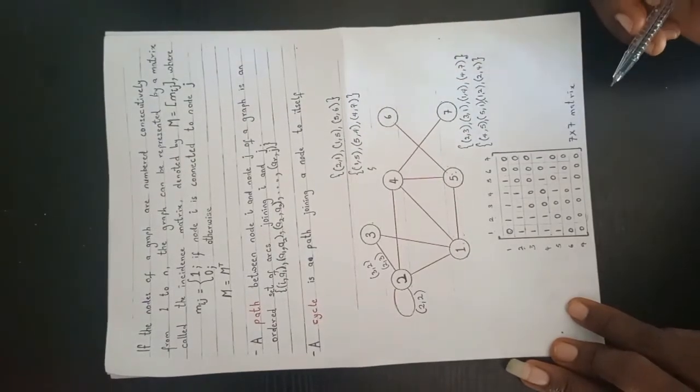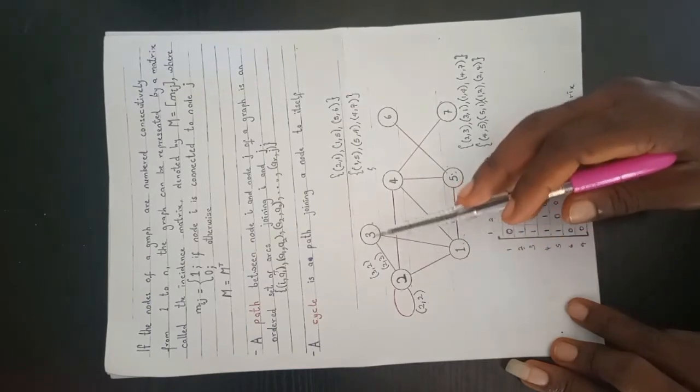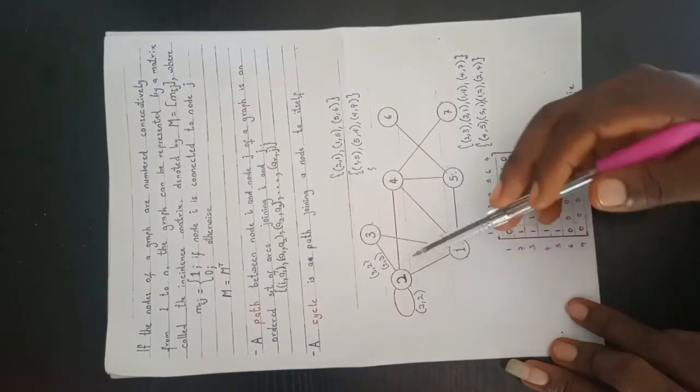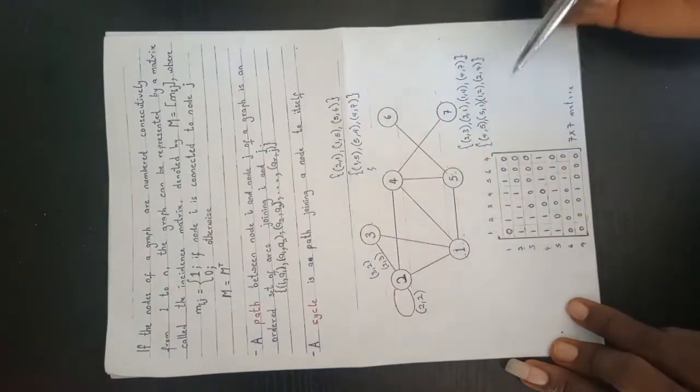And so we have a cycle here. We can as well get a cycle from 2. We can go from 2 to 3, 3 to 1, and 1 to 2. Or we can go from 2 to 4, 4 to 1, 1 to 2, and so on.